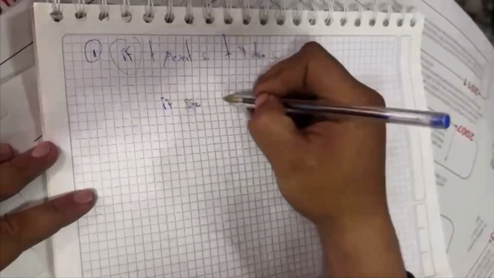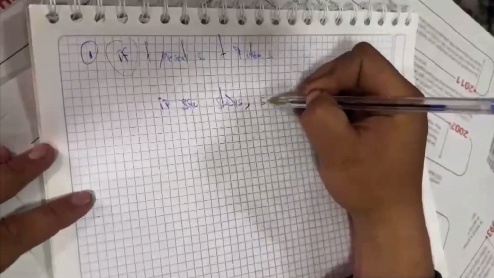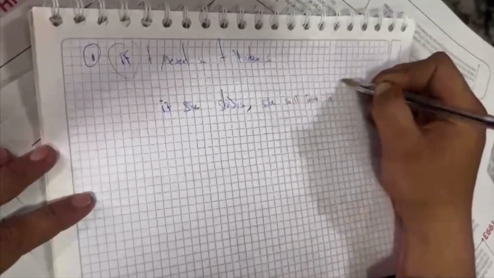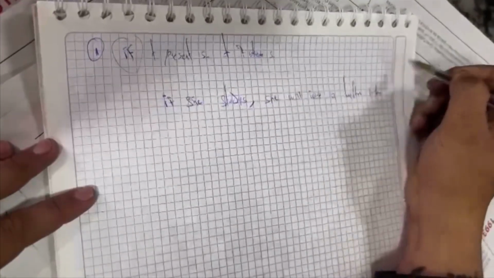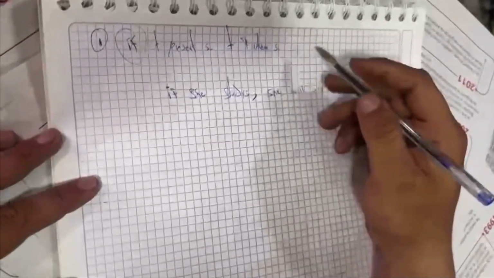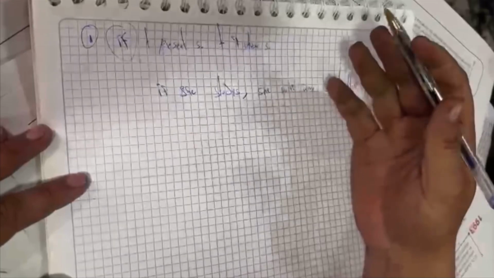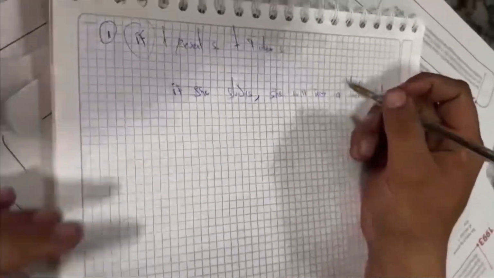If she studies, comma, she will have a better future. In this case we use the first conditional because you don't know if she studies, she is going to have a better future. So we use that because we don't know if that is exactly what is going to happen.